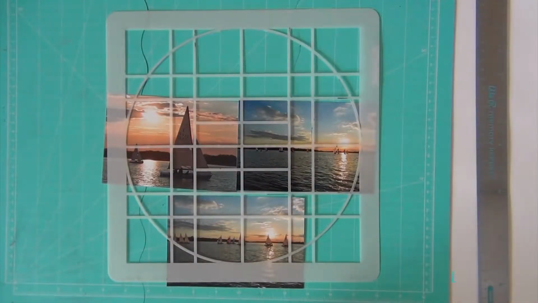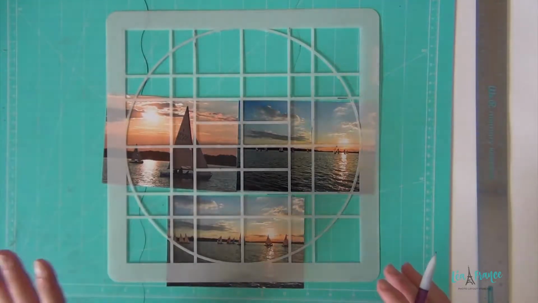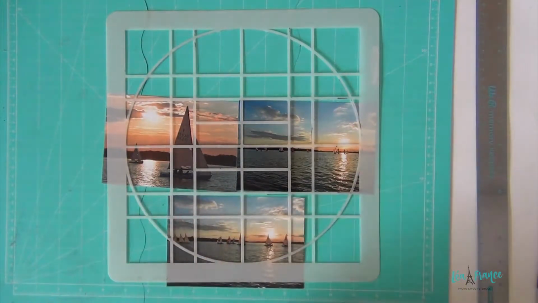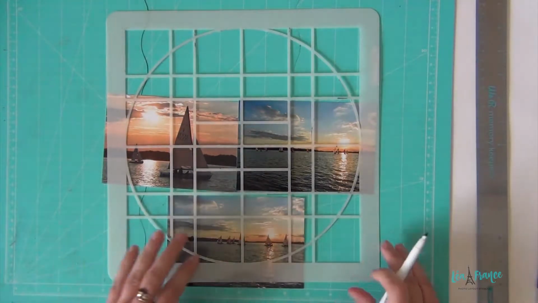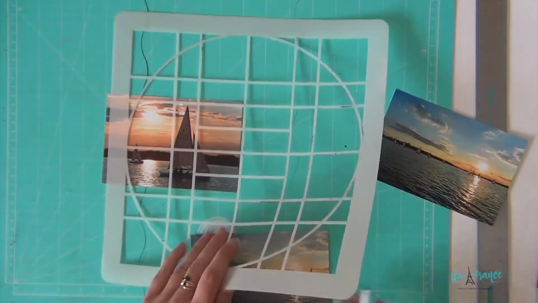Bonjour, bonjour. So today I'm going to show you the different steps when you want to create even spaces between your photos. So we'll go over every single step and where maybe you can struggle.